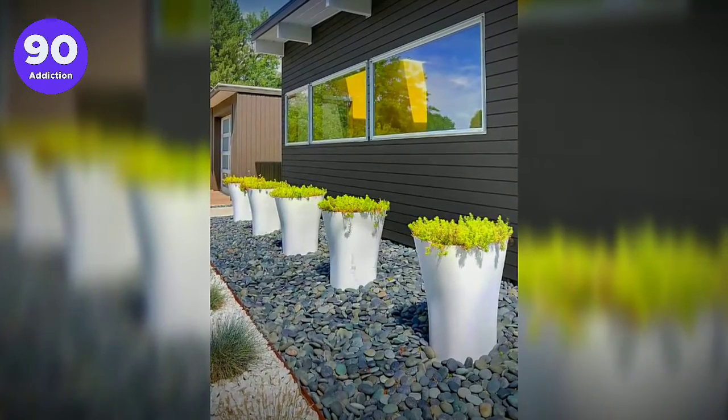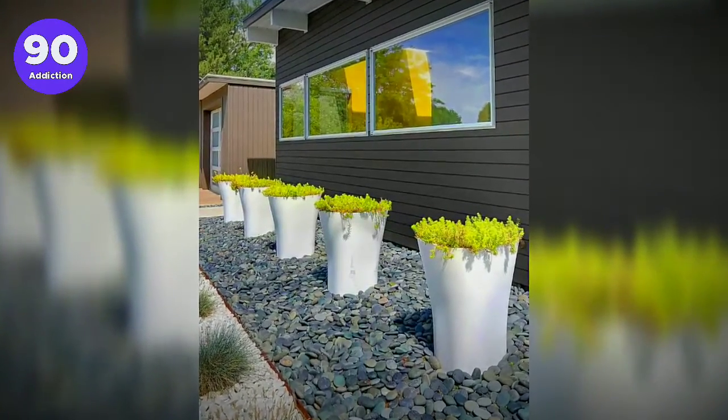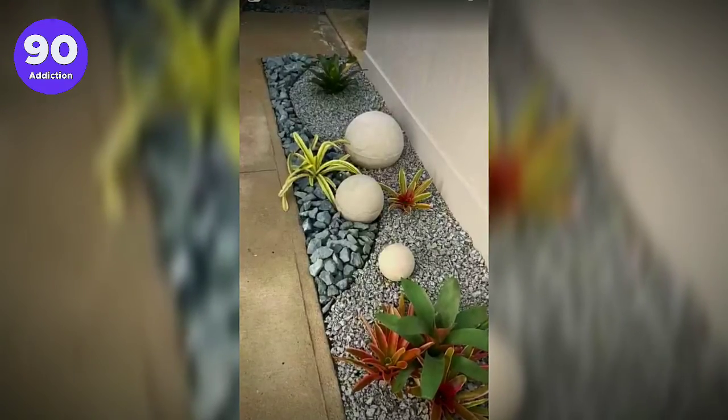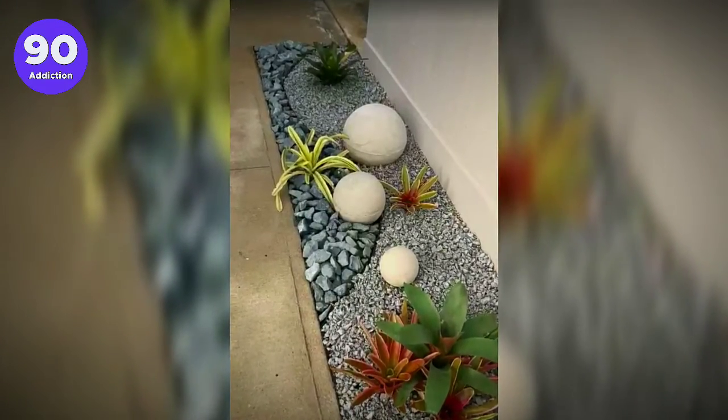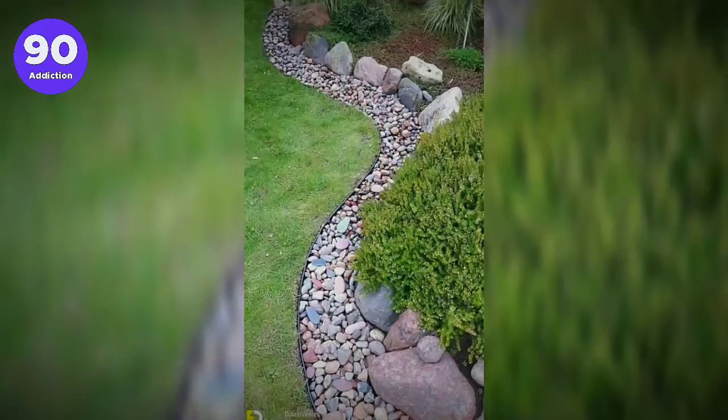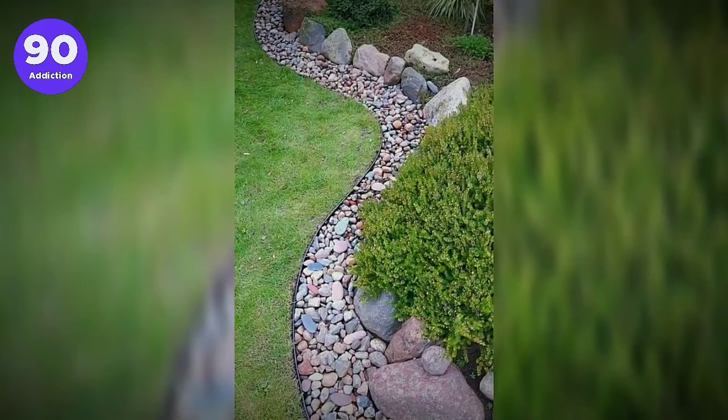Build a rock garden. Use river rock to create a natural look rock garden. You can plant a variety of low maintenance plants among the rocks to add color and make it interesting.